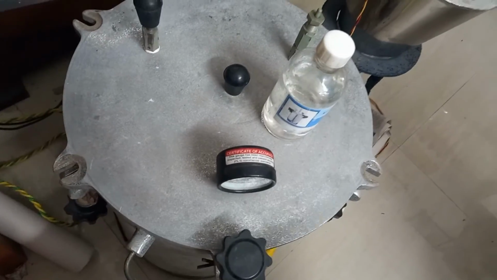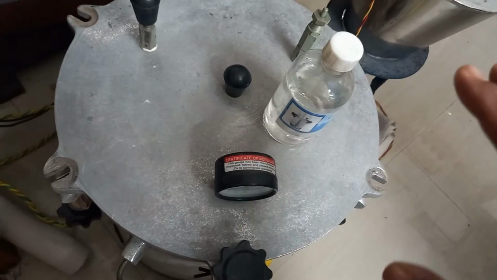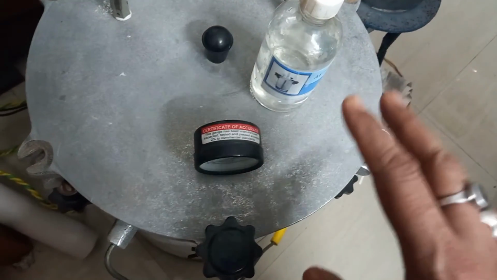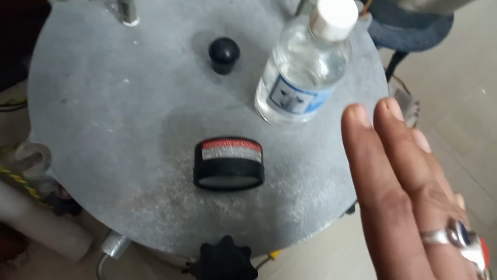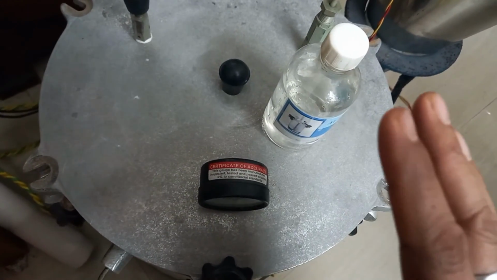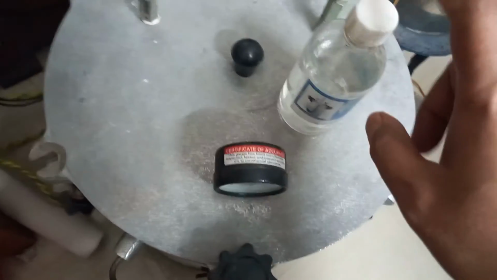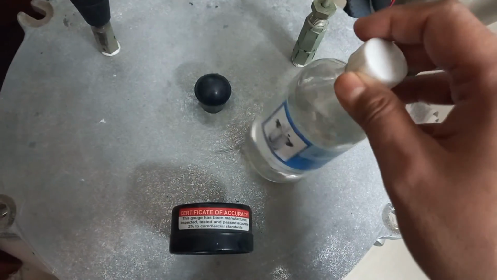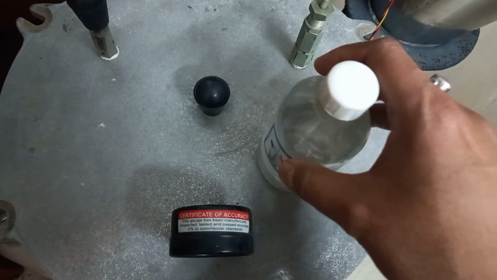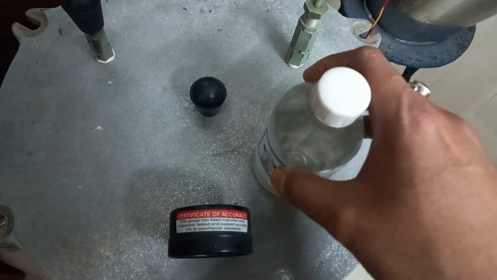If you pour this solution inside the water in the autoclave, and you just switch on the autoclave for 5 to 10 minutes and switch it off, then your autoclave will not only disinfect but also sterilize, because the chemical present inside is glutaraldehyde. Glutaraldehyde is a very good disinfectant and also a sterilizing reagent.